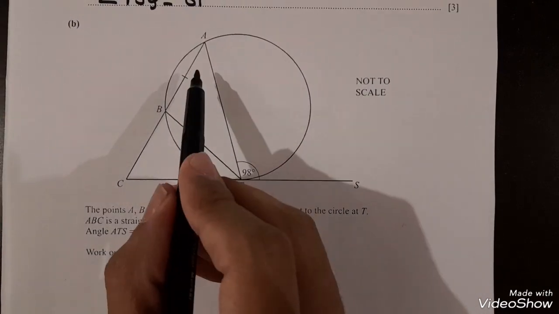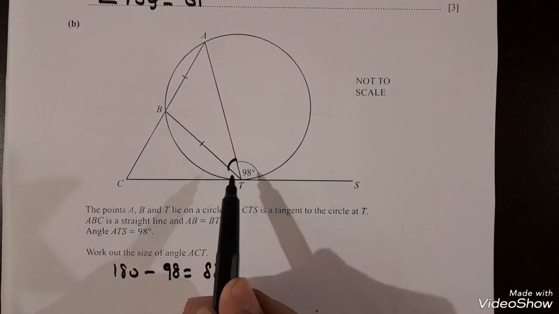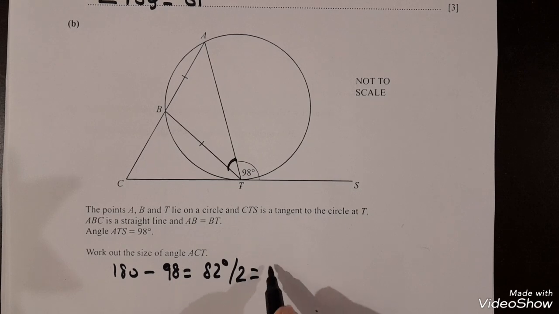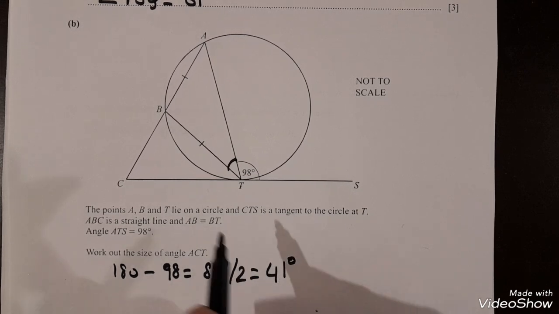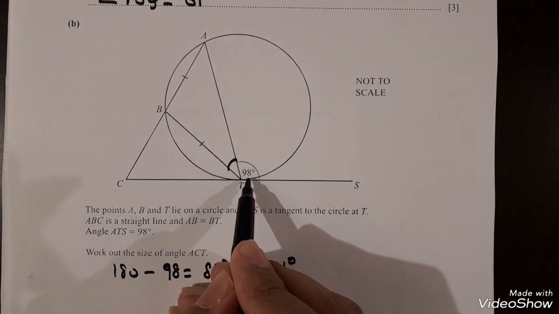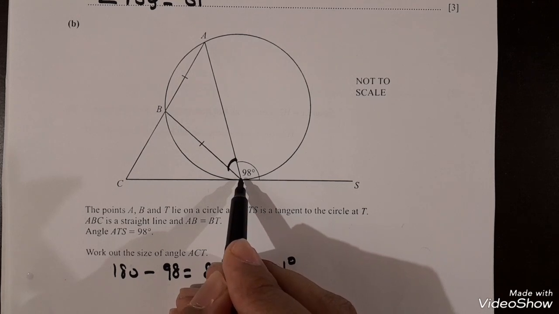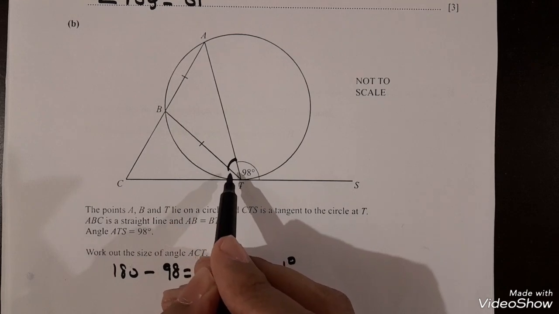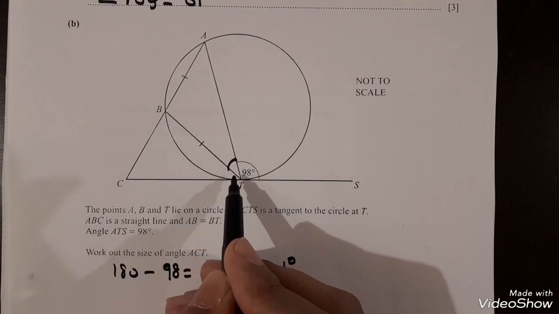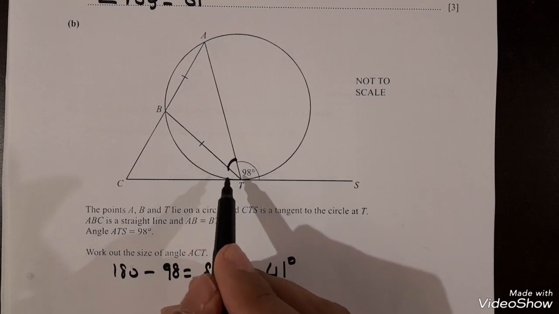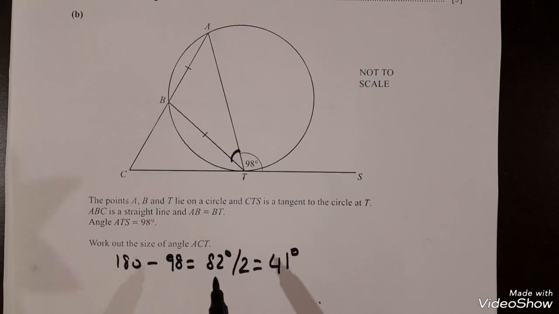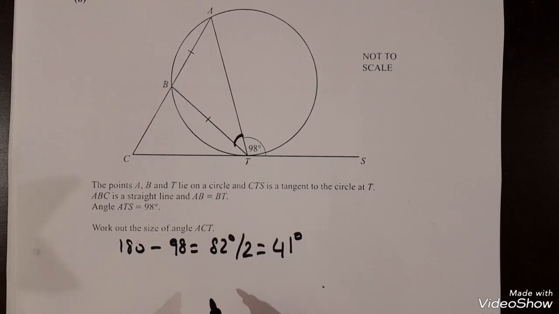Now angle A and angle T, these two angles are the same. So we will divide this by 2, which will be 41 degrees. Because if we take angle T and add these two angles, this will sum up to 180 degrees. So we will subtract 98 from 180 and divide it by 2. Because these two angles are the same, these angles are 41 degrees.